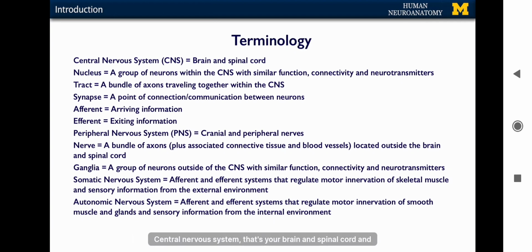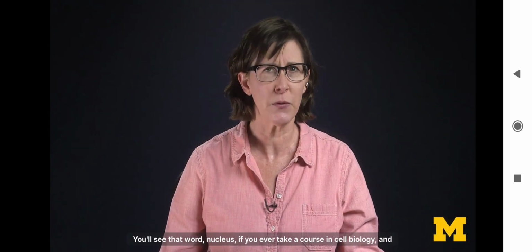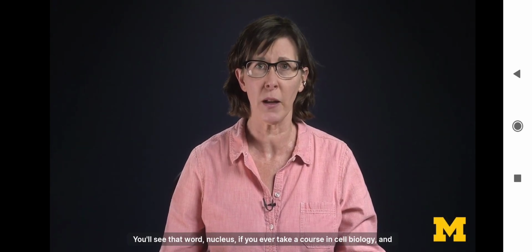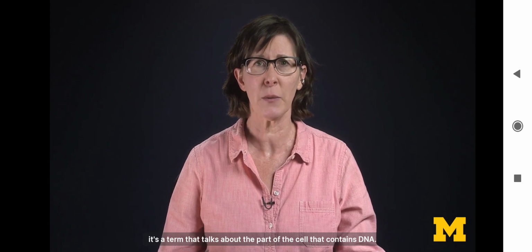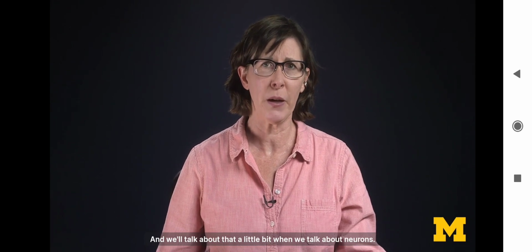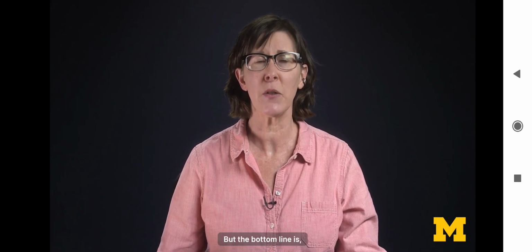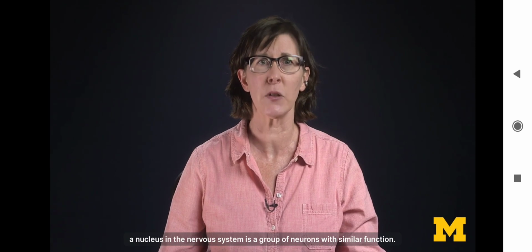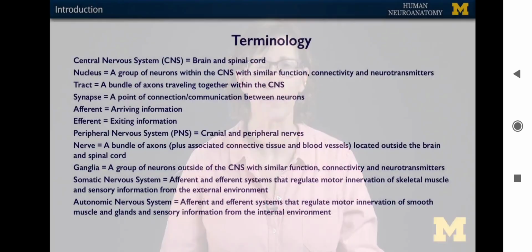Central nervous system. That's your brain and spinal cord, and those are the parts of your nervous system that are entirely encased in bone. Nucleus. A group of neurons within the central nervous system with a similar function, connectivity, and neurotransmitters. You'll see that word nucleus if you ever take a course in cell biology, and it's a term that talks about the part of the cell that contains DNA. We'll talk about that a little bit when we talk about neurons. But the bottom line is a nucleus in the nervous system is a group of neurons with similar function.